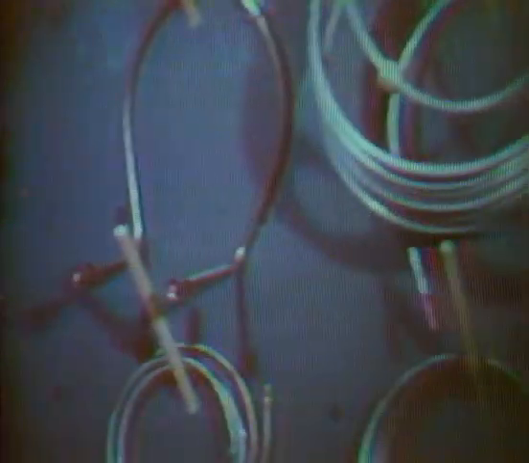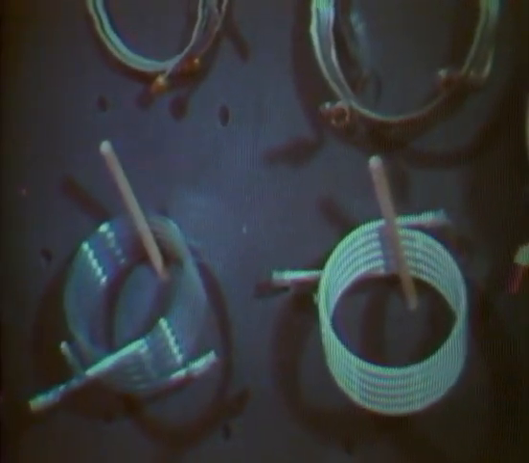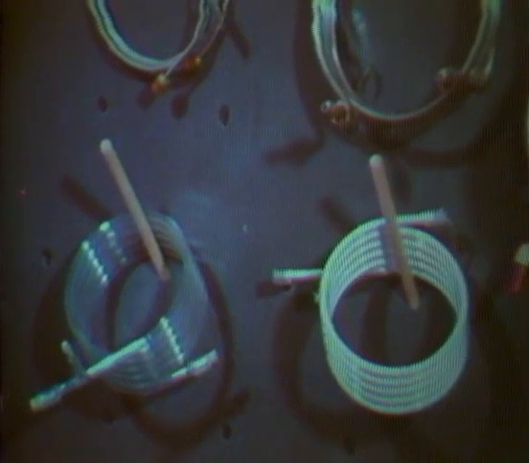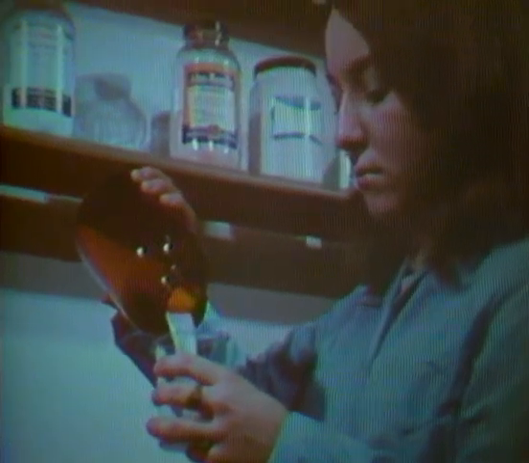Typically, packed columns are made of copper, stainless steel, aluminum, or glass, which is preferred for its inertness toward unstable samples. A packed column is filled tightly with solid, porous particles of uniform size.